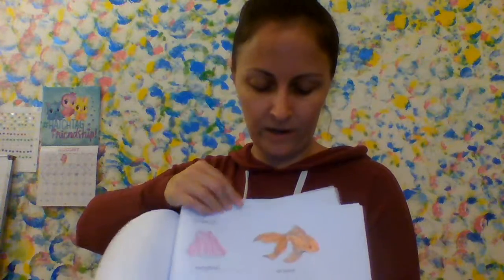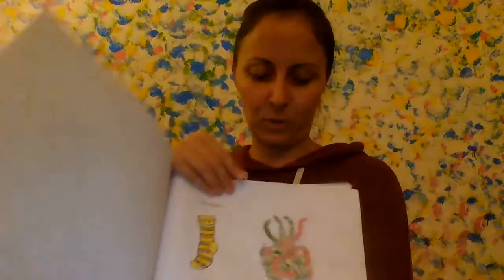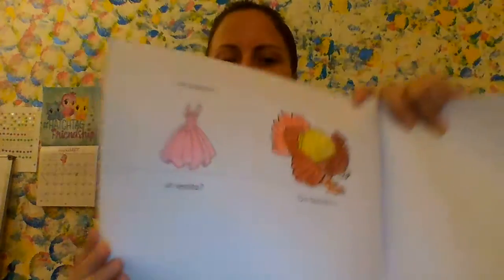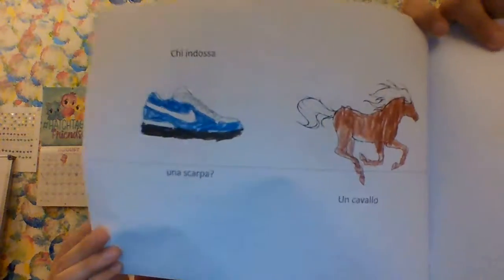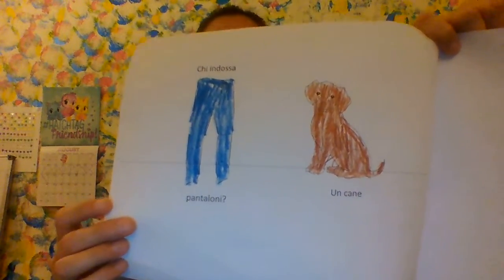Who wears a tuxedo, a penguin? Who wears a coat, a bear? Who wears a skirt, a fish? Who wears a sock? Snakes, because they have that similar pattern. Who wears a dress, a turkey? Get it, turkey dressing. Who wears a sweater, a duck? Kind of looks like that. Who wears shoes, a horse? Who wears a swimsuit, a frog? And this one's my favorite. Who wears pants? A dog. Get it? A dog pants.